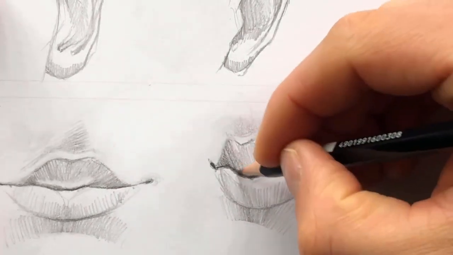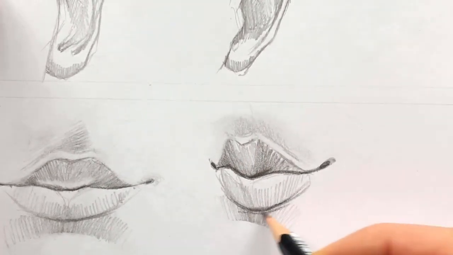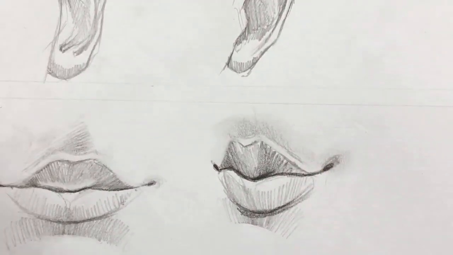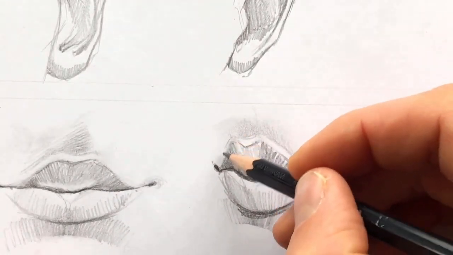So I just switched the pencil to a softer one, adding some shadows, and make sure that the space between both lips is darker than the lip at all. And that gives your drawing a really nice effect.